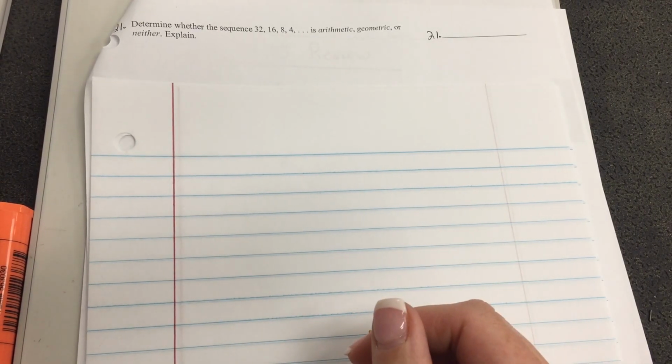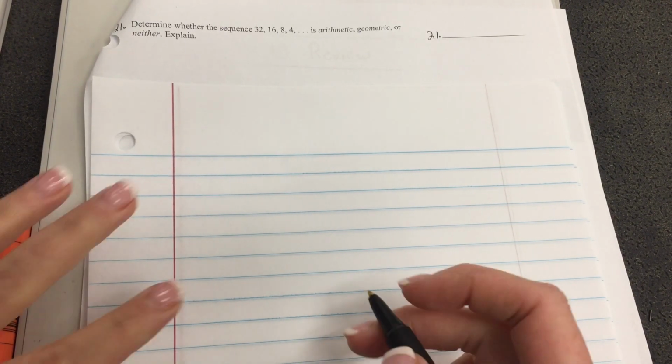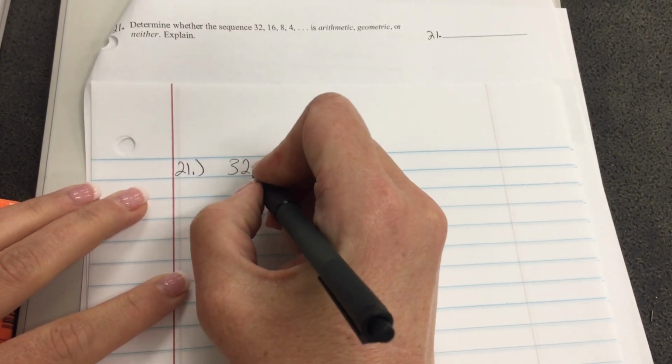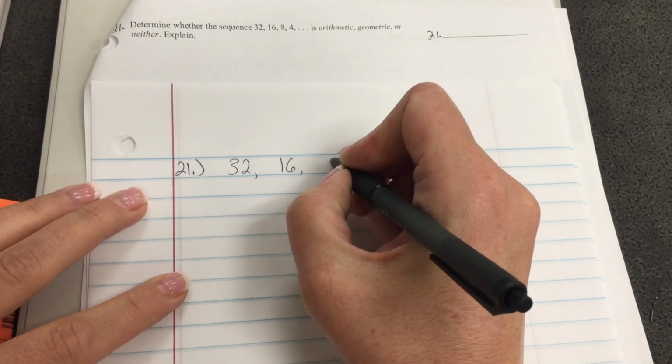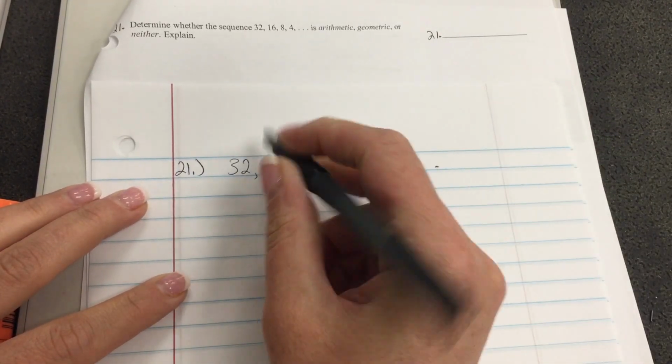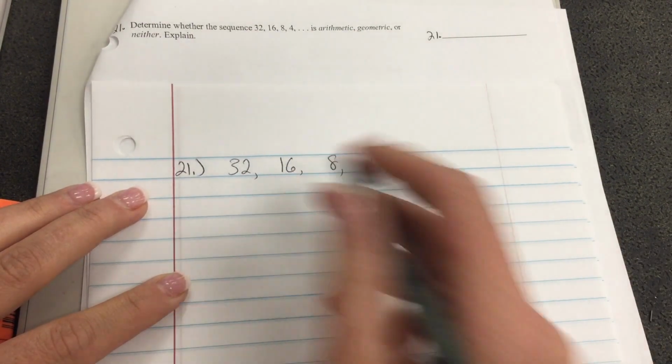Number 21. Determine whether the sequence 32, 16, 8, 4 is arithmetic, geometric, or neither. Okay, so here we go. 21. The series is 32, 16, 8, and 4. The first thing we're going to do is check arithmetic.